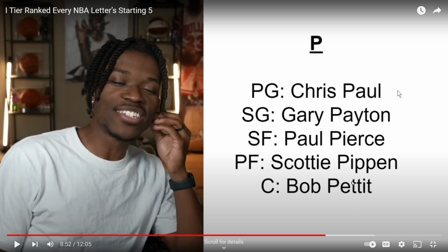Very good team. Very good team. This defense and playmaking in this backcourt going to be good. They can also hit some perimeter shots. Paul Pierce can space the floor, play some defense. Pippen's going to do everything for you while being your best defender. At least in terms of versatility, Gary Payton's probably going to guard your best guard, and then Bob Pettit can stretch it.